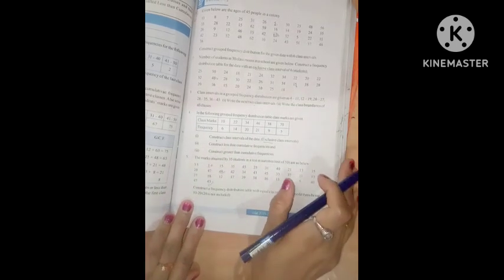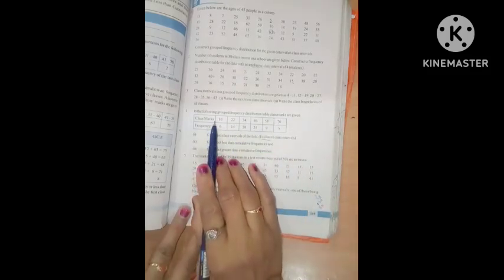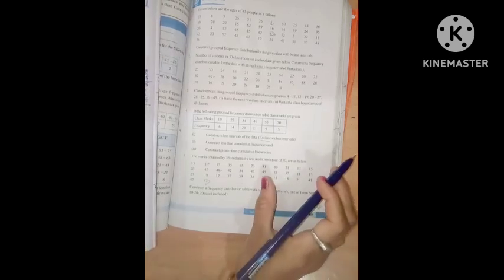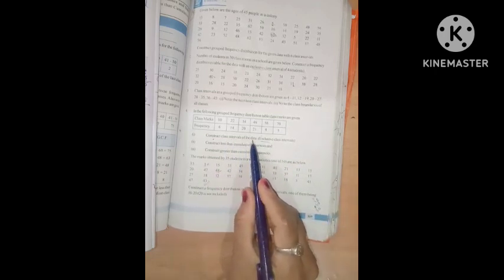This is also very simple, Gagan Sai. Here, the grouped frequency distribution table gives only class marks in this problem. We will find these one by one: how to construct the class intervals of the data, how to calculate the class intervals. Next, how to construct the less than cumulative frequency, that is LCF. Next, how to construct the greater than cumulative frequency, that is GCF. We will calculate these one by one.